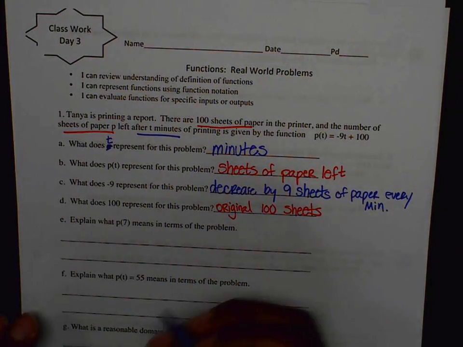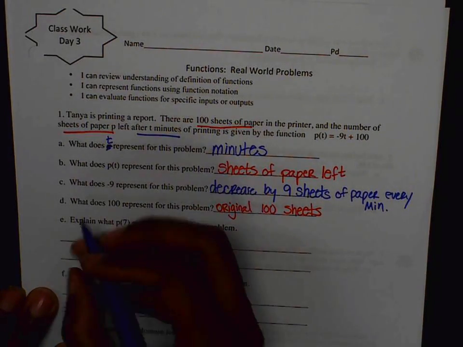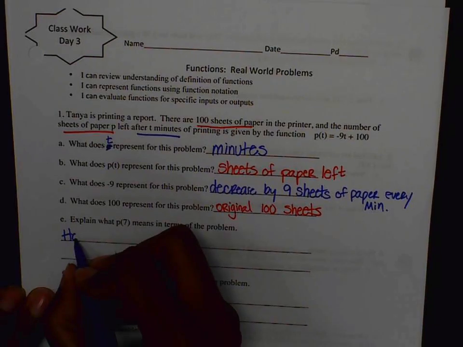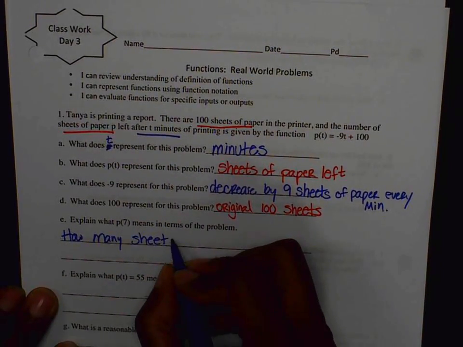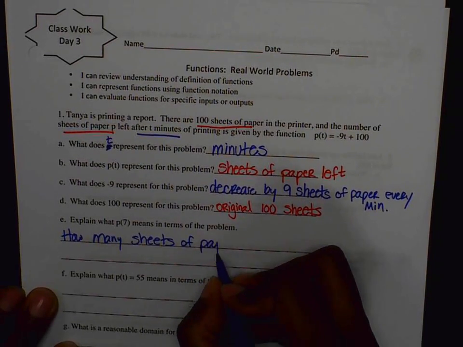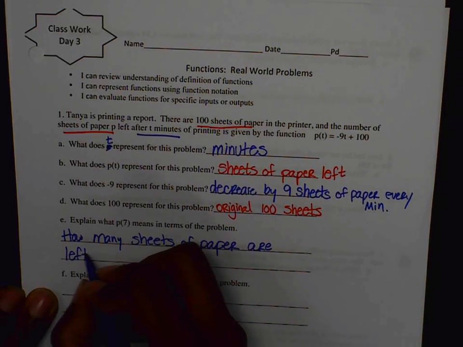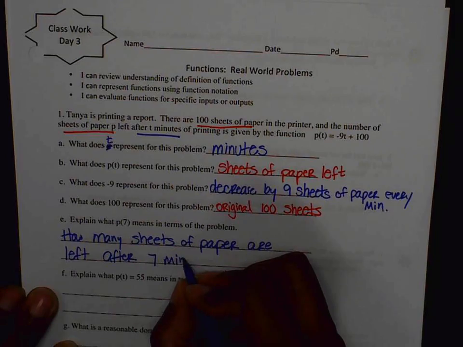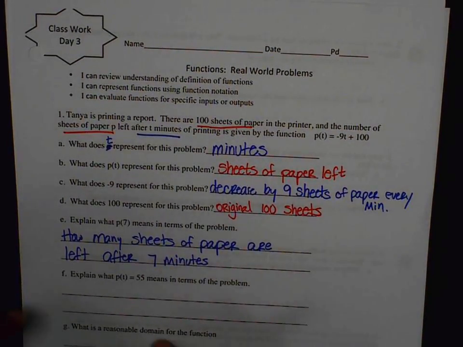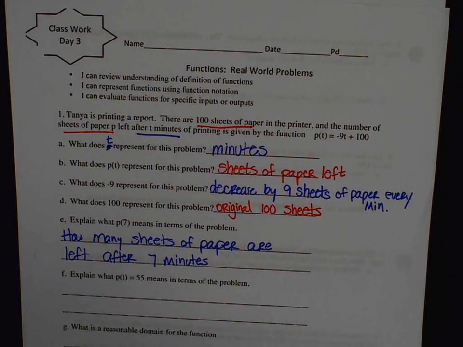And so what that's going to mean is we're going to see how many sheets of paper are left after 7 minutes. Because remember, the number inside the parenthesis represents T, and T is the minutes.